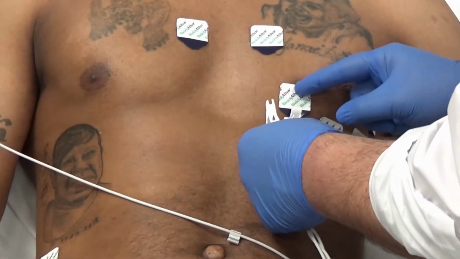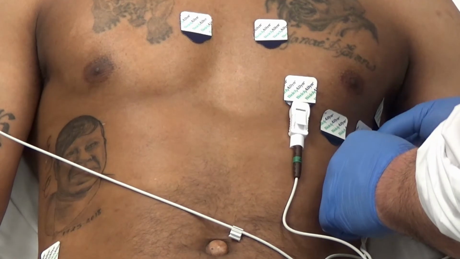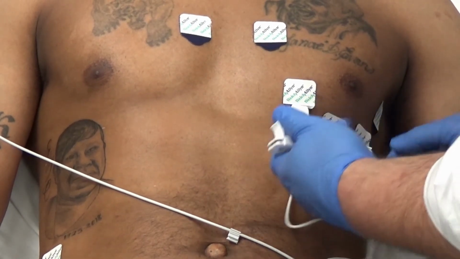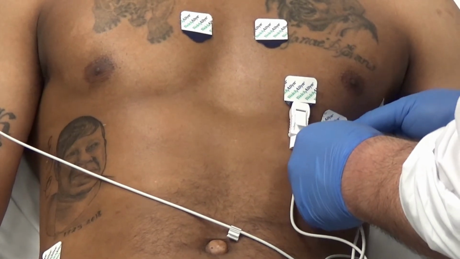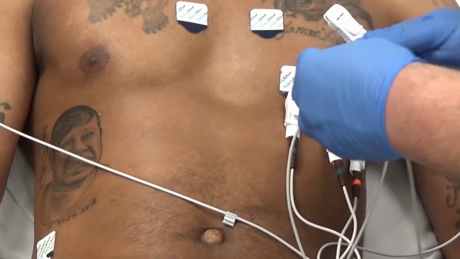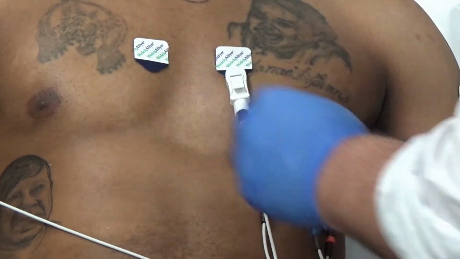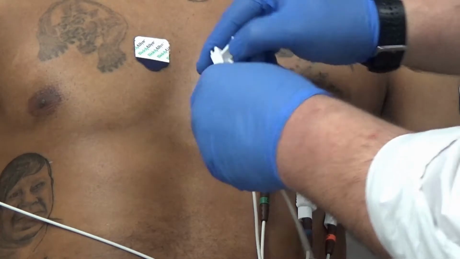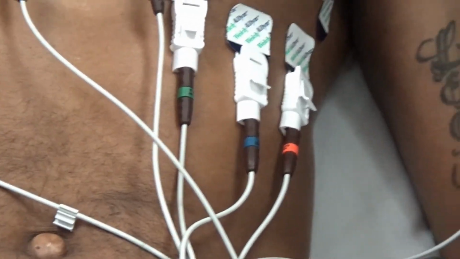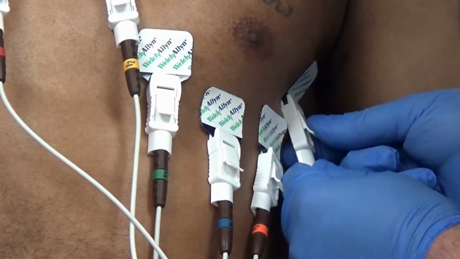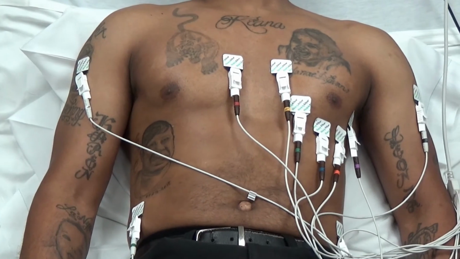And I'm just going to put them on in the order I grab them. So there's your V3, this is your V5, your V4, your V2, your V1, and our V6 right there. So now we're all hooked up with our 12 lead EKG.